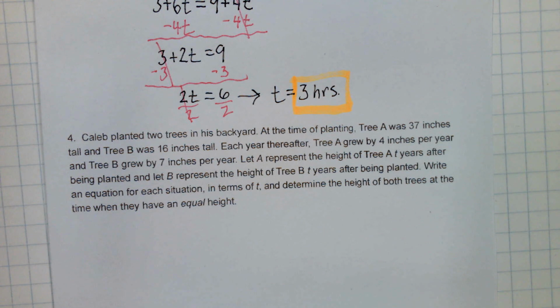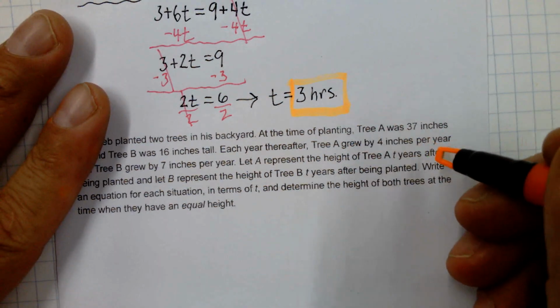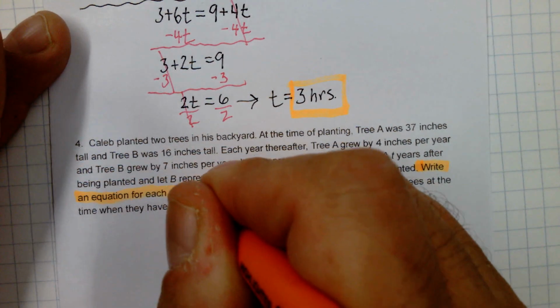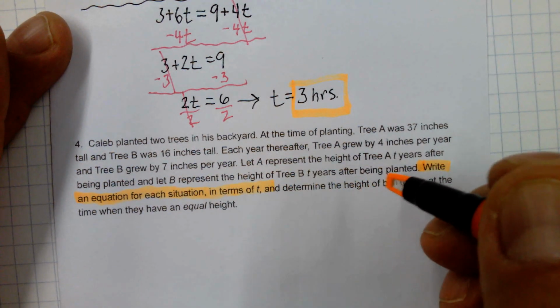Let A represent the height of tree A, T years after being planted. So they're telling us to use T as a variable for time again. And let B represent the height of tree B, T years after being planted. Okay, so 2 equations. And this is what they're asking us to find: write an equation for each situation. So this is what we have to answer. I'm going to highlight that.